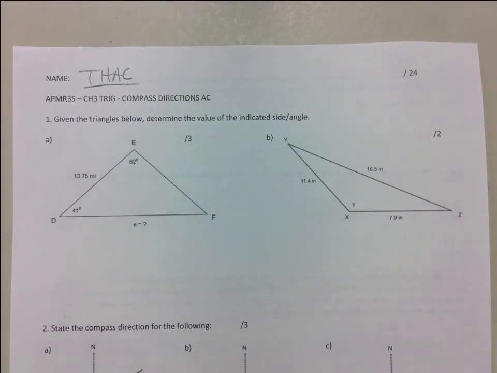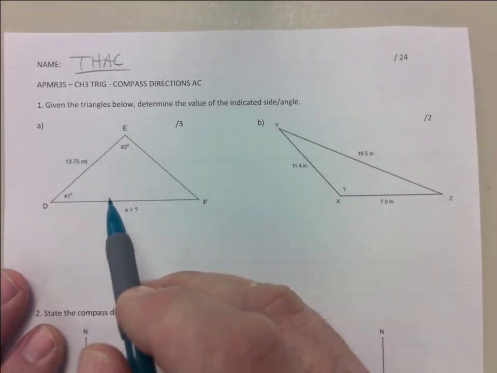All right, so just be honest. I saw some of you had blanks. Just put NR there, no response, if you didn't respond. But the rest of the marks you should still be able to get.